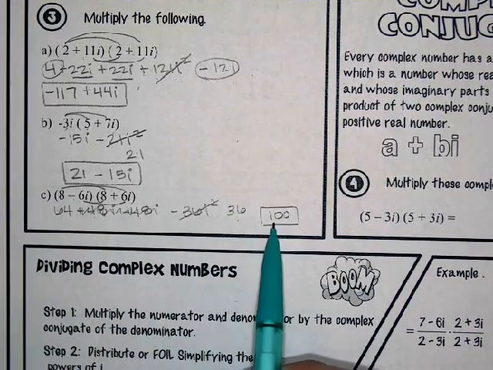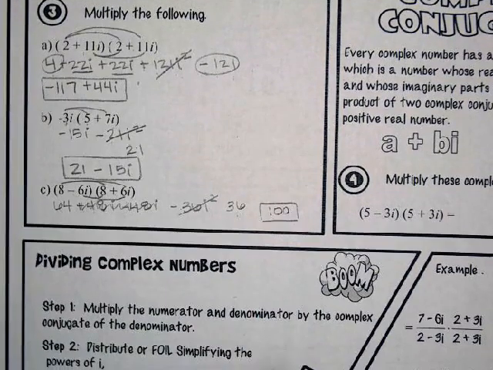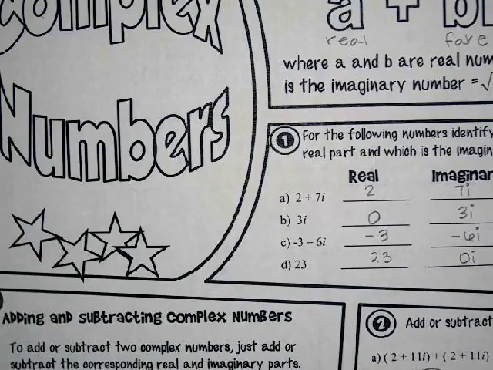Okay, so for today's practice assignment, we're just going to be adding, subtracting, and multiplying complex numbers. Sound good? Now, tomorrow in class we're going to have a quiz on the stuff we've learned so far.